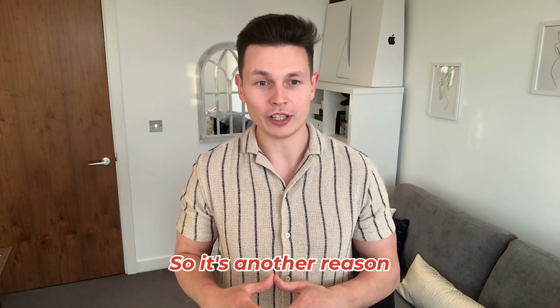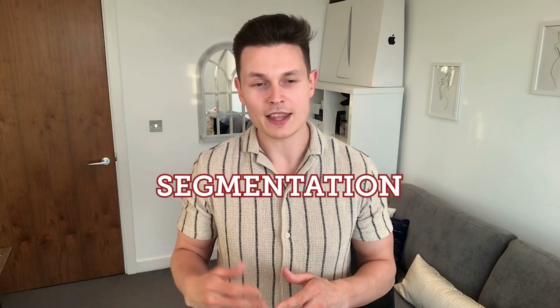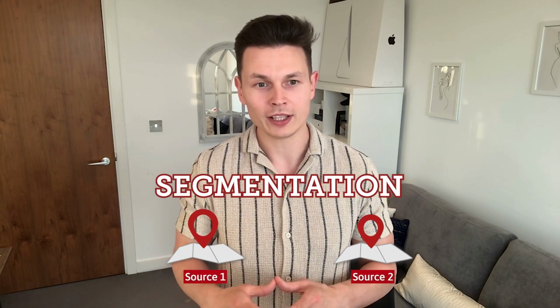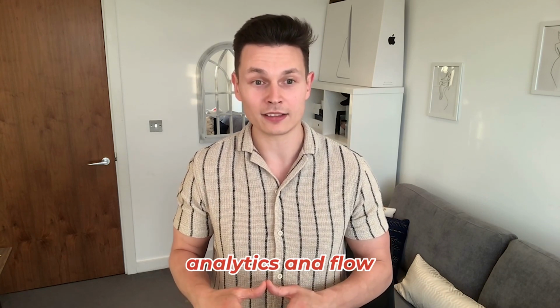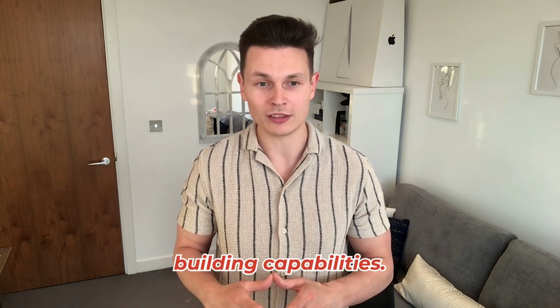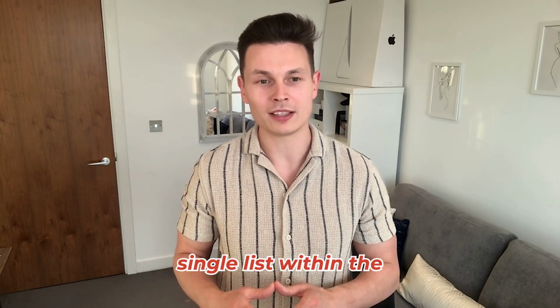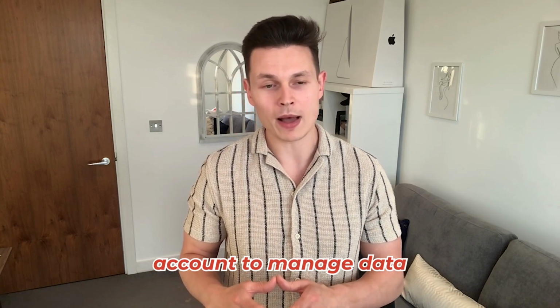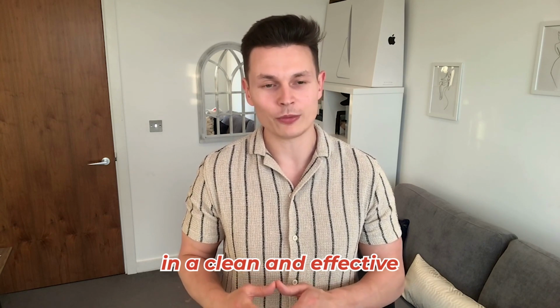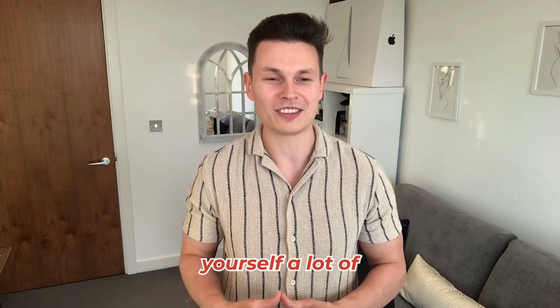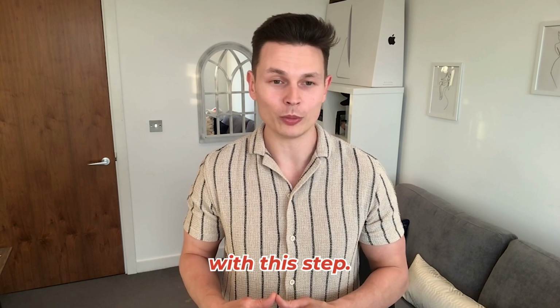So it's another reason to bring all the data into a centralized repository and then segment via source. This will lead to better segmentation, deliverability, analytics, and flow building capabilities. So definitely set up a single list within the account to manage data in a clean and effective way. You're going to save yourself a lot of headaches going forward with this step.